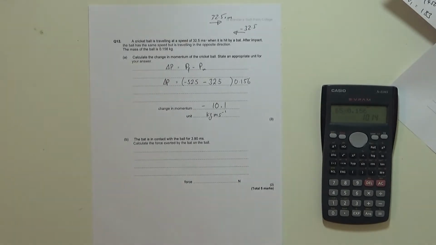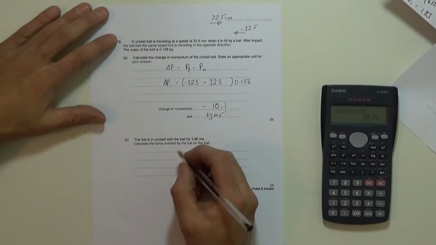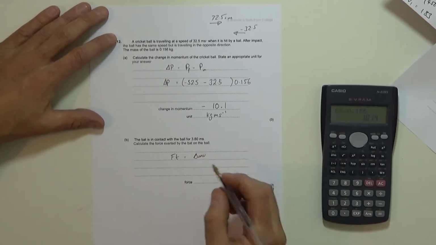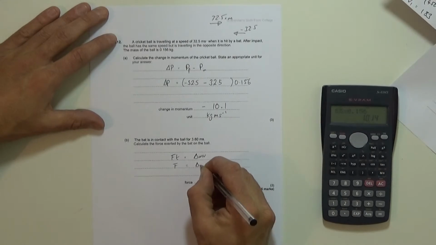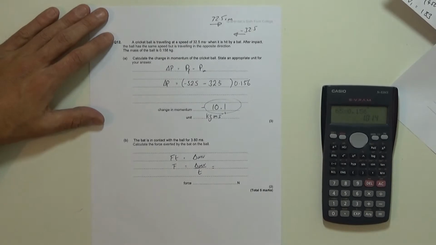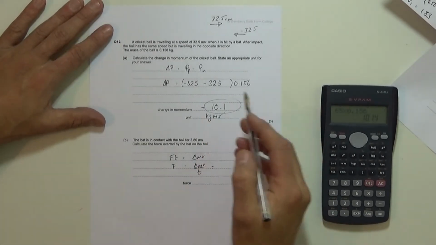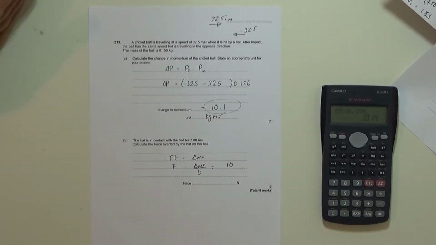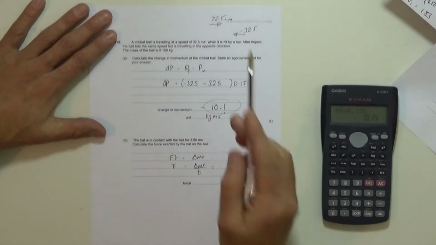Piece of cake. Alright, the bat's in contact with the ball for 3.80 ms. What's an ms? It must be milliseconds. Calculate the force exerted on the bat by the ball. Well, we know that Ft equals delta mv, therefore F equals delta mv divided by t. We just calculated what the force is. We could still leave the minus sign in if we wanted to. I'm not going to bother. All it means is that the force is in the opposite direction to what we've identified as the positive direction.